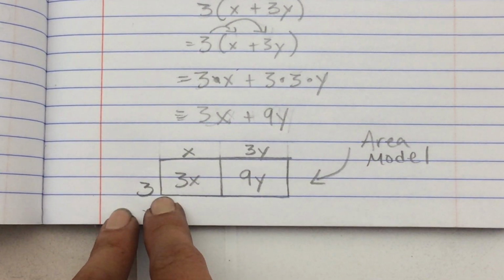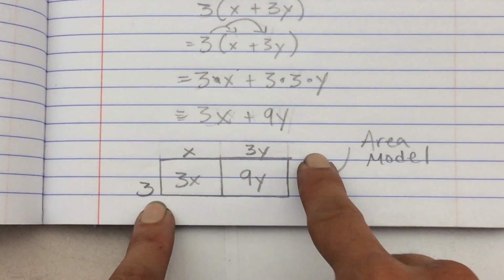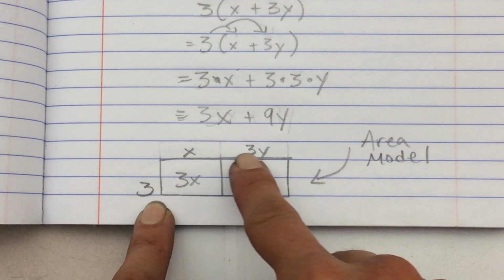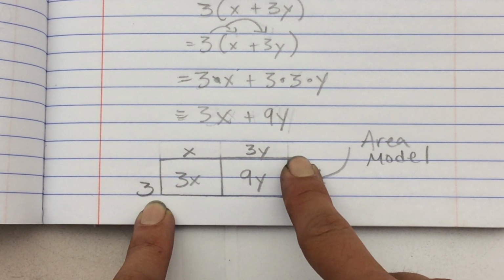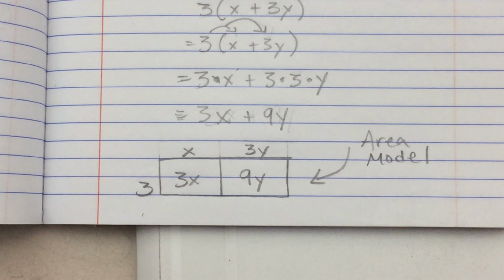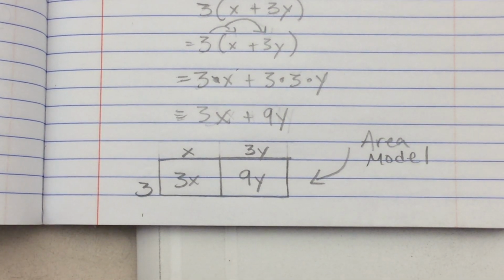Or 3 times this entire sum. 3 times the sum of x and 3y. And both of those ways will give us the same area.